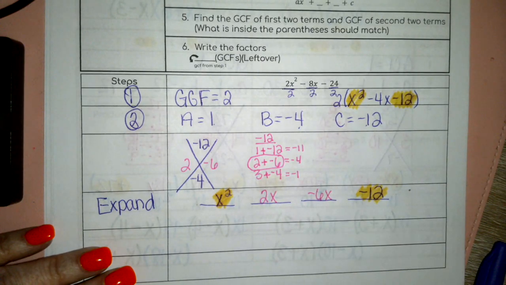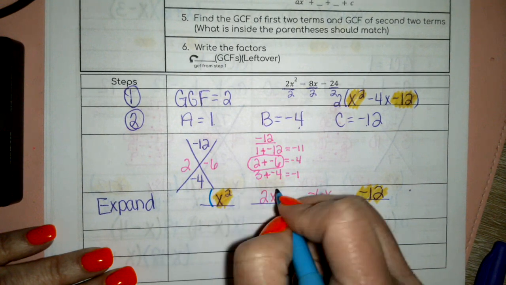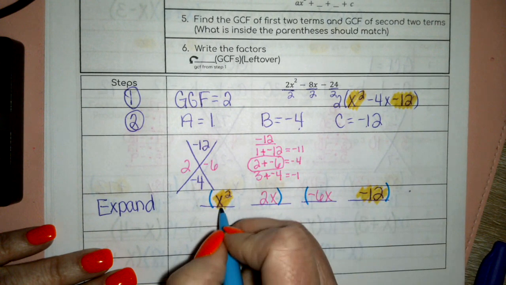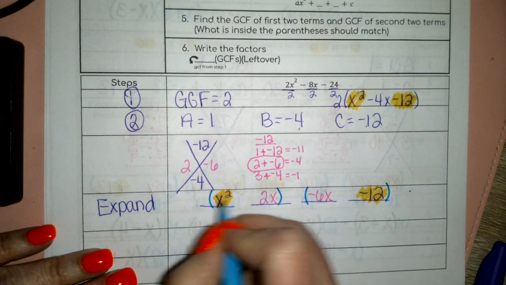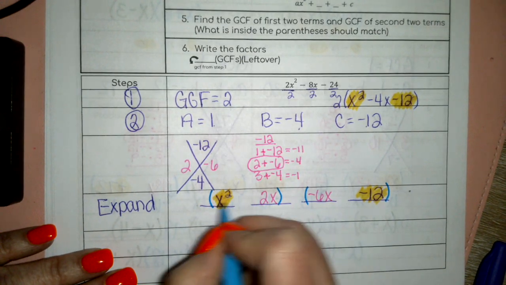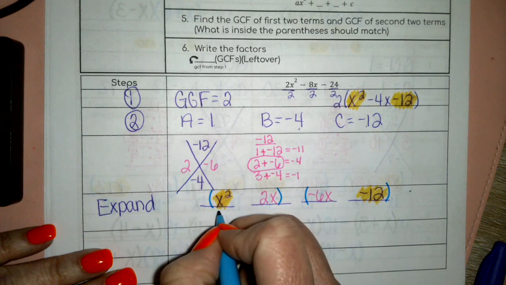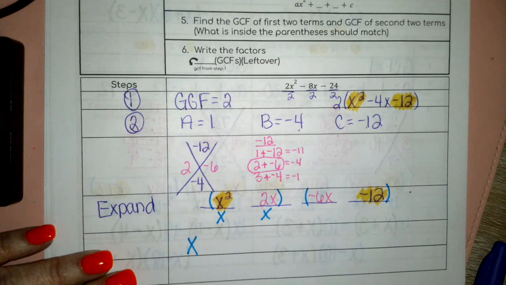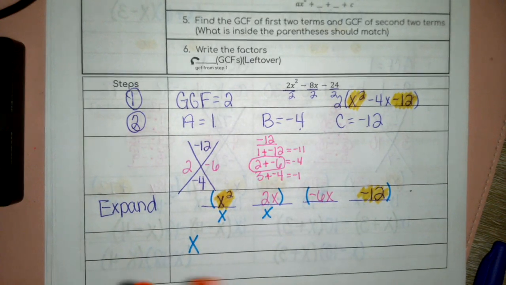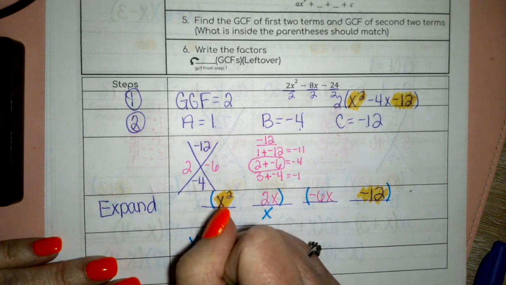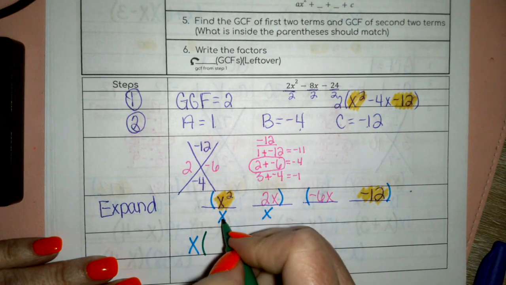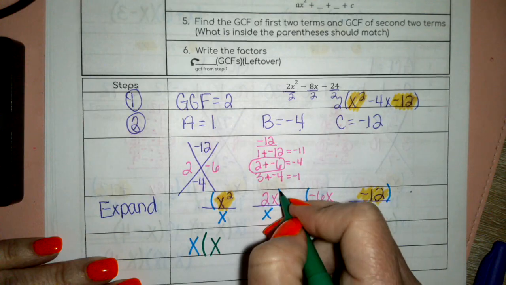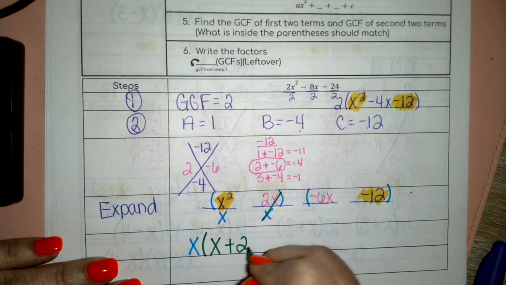Now we're going to factor by grouping. We're going to group together the first two terms and the last two terms. Looking for the GCF of the first two, they have a 1 in common, and they also have an x in common. So I'm going to pull out an x. When I pull out that x, we have x, and what's left over, x squared divided by x is just x. 2x divided by x, my x's cancel, and I've got +2.